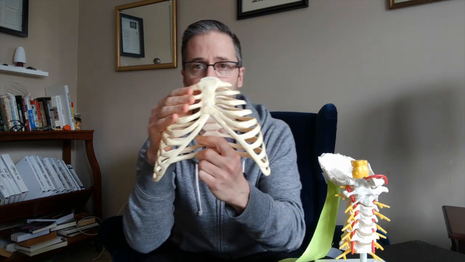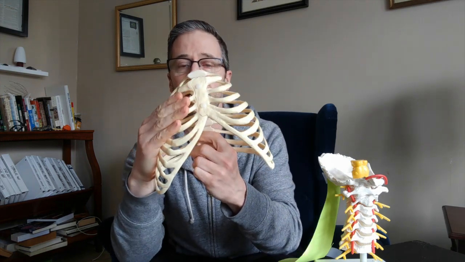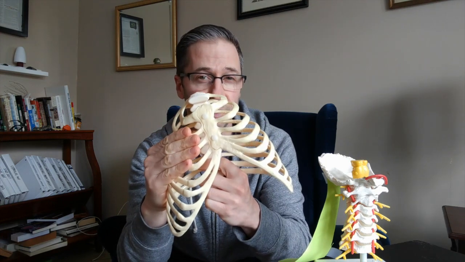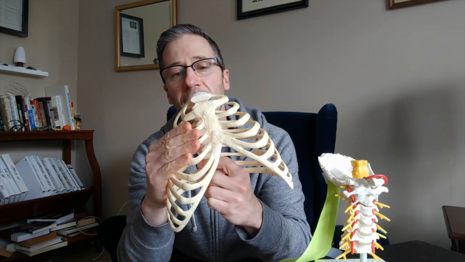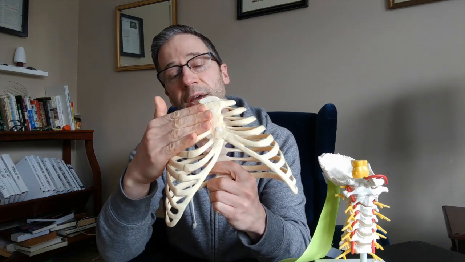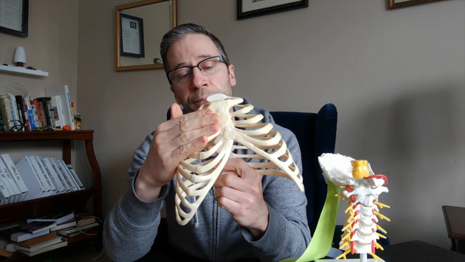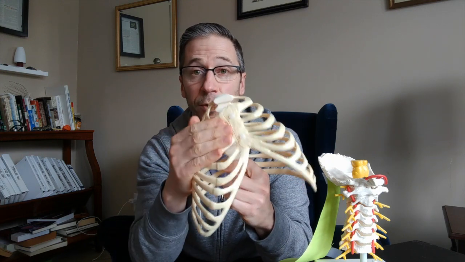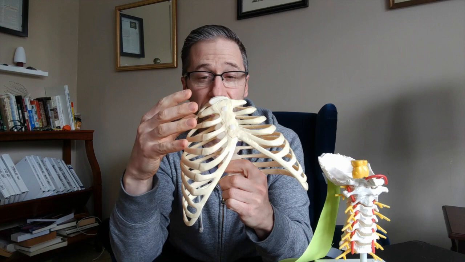So your body weight shifts over to the right and the ribs internally rotate. Now when you're stuck in this position, what you have is a rib cage in the front, a chest wall that gets stuck in a closed position, so it can't expand.